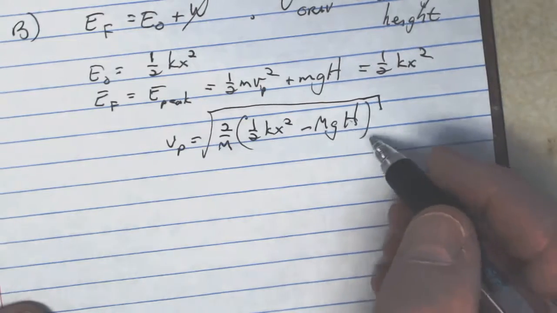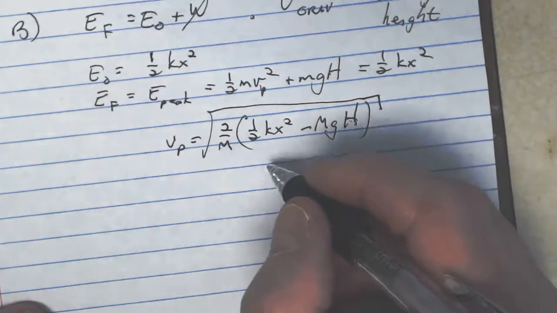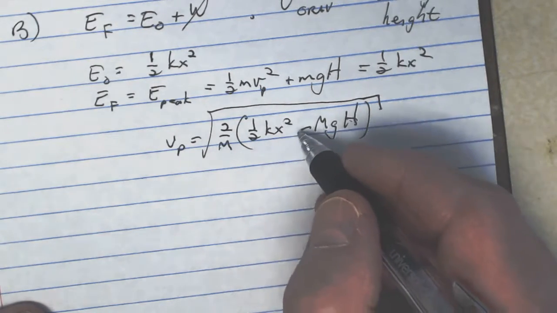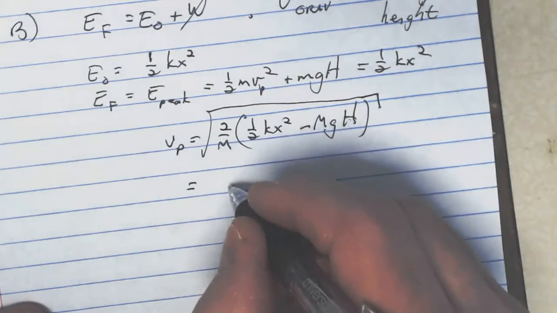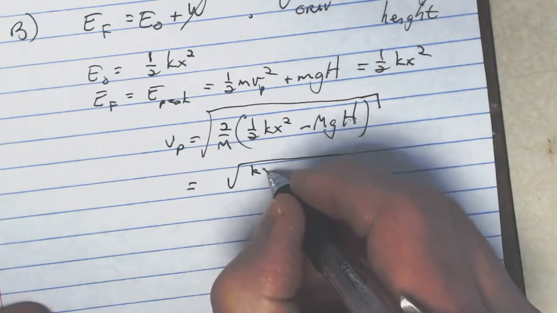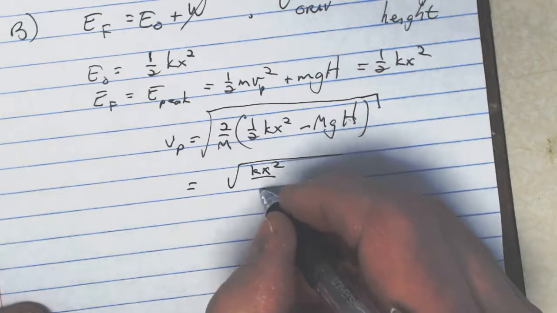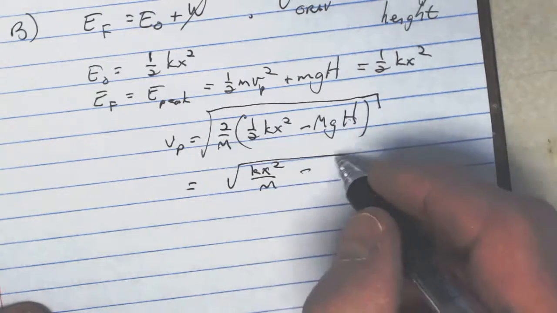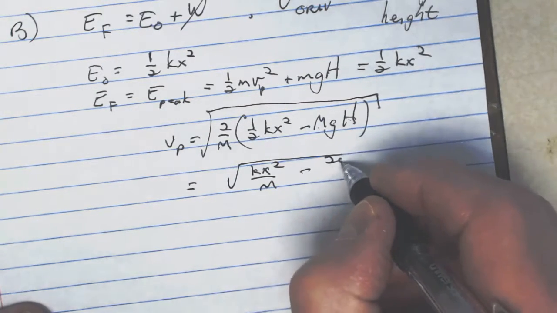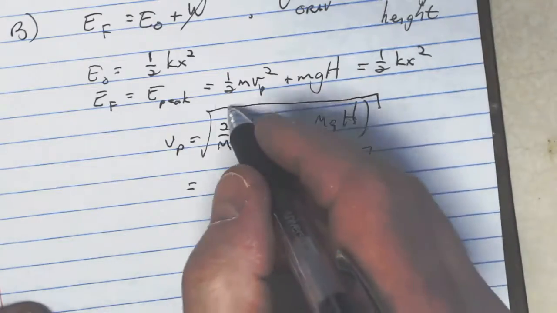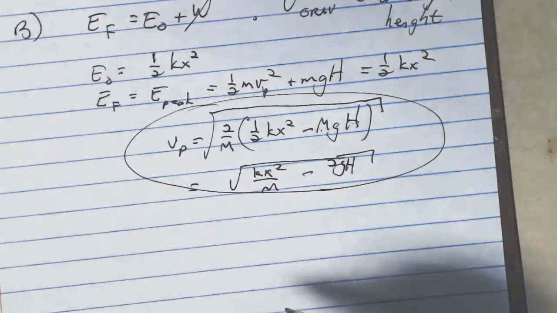And that's it. You can simplify it if you want. You can also write this as kx squared over m minus 2gh, since the 2 cancels and the m cancels the m. So either of these forms is fine for the answer.